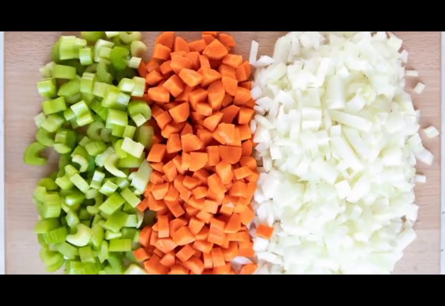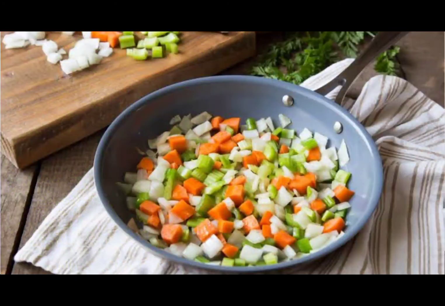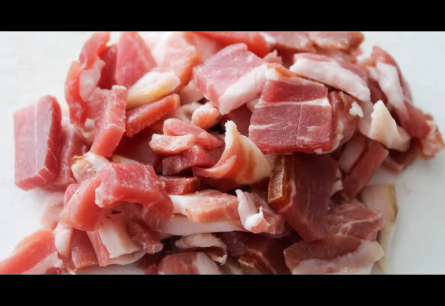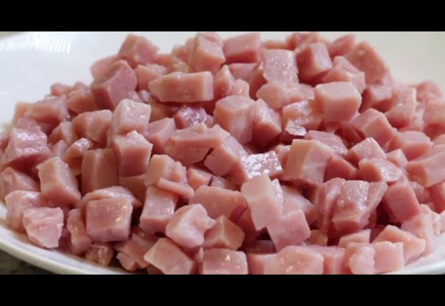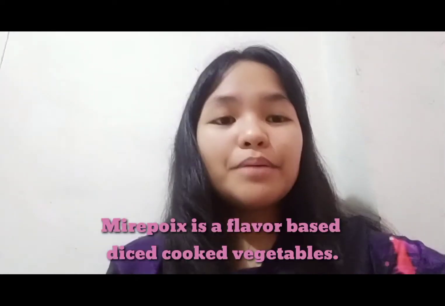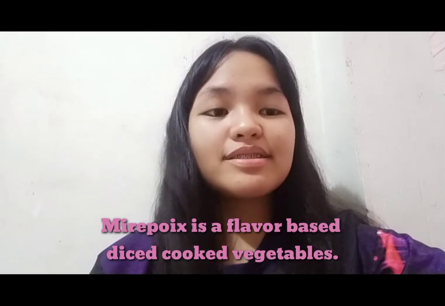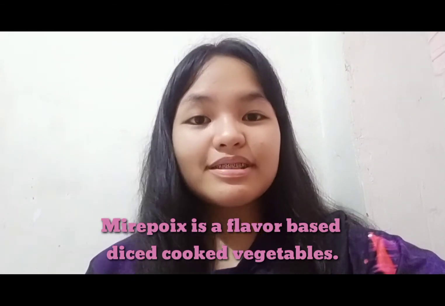Mirepoix, a mixture of diced carrots, onions, celery, and herbs that have been sautéed in butter or oil and used to season soups and stews. Sometimes, mirepoix will contain diced prosciutto or ham to enhance flavor. In short, mirepoix is a flavor base of diced cooked vegetables.